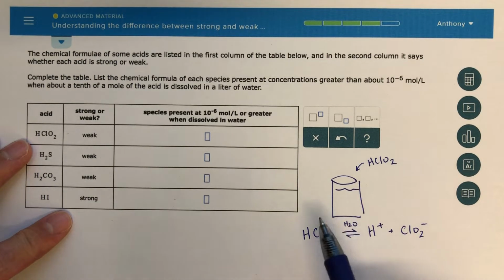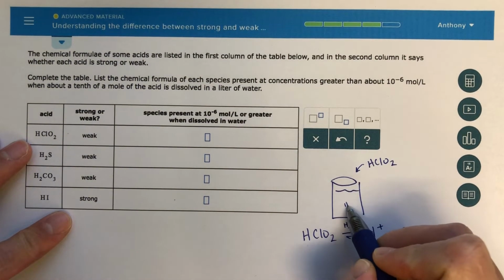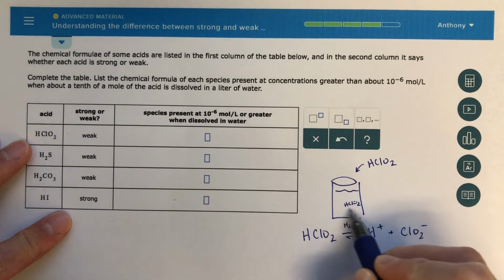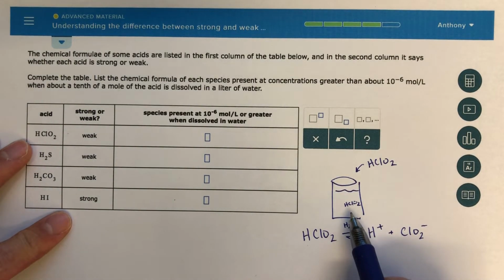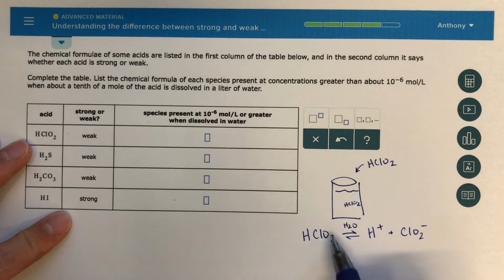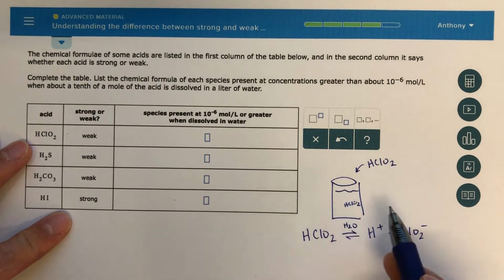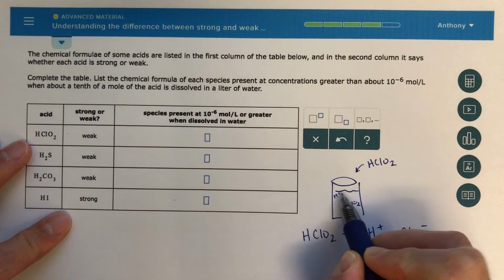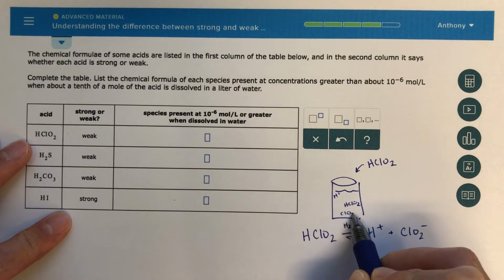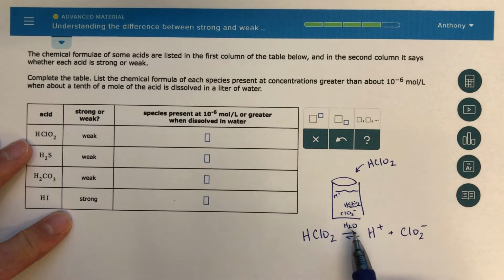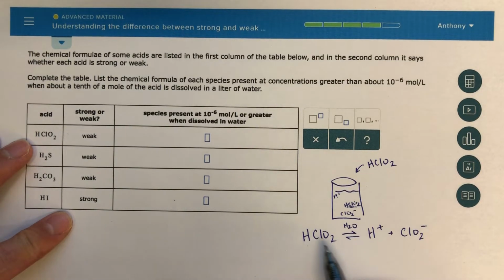So if you were like a little scuba diver and you went in to look at what sort of fish are in this solution, the fish that you're going to see most often would be this HClO2 fish, right? It would be this whole thing intact in the solution. Now every once in a while you'd see this very exotic H plus or ClO2 minus, but most of the time it's going to be that HClO2. So you would see a little bit of the H plus and a little bit of the ClO2 minus, but mostly it's just going to be this HClO2.